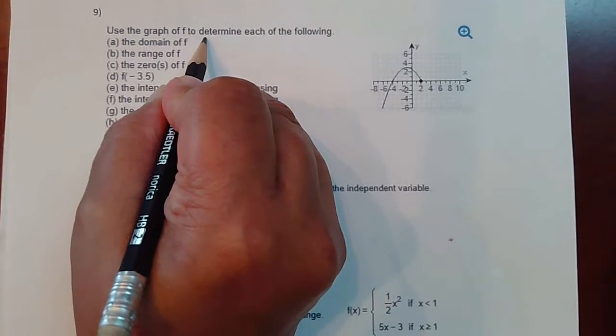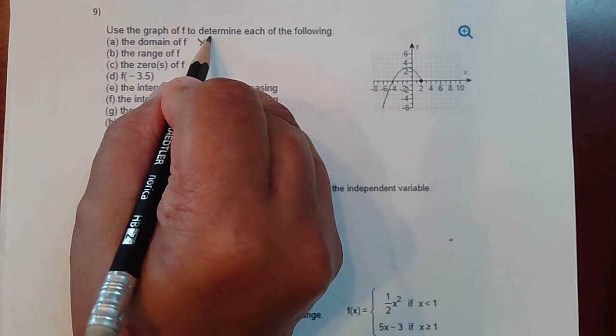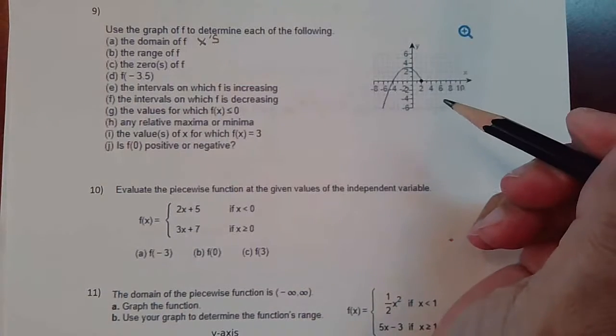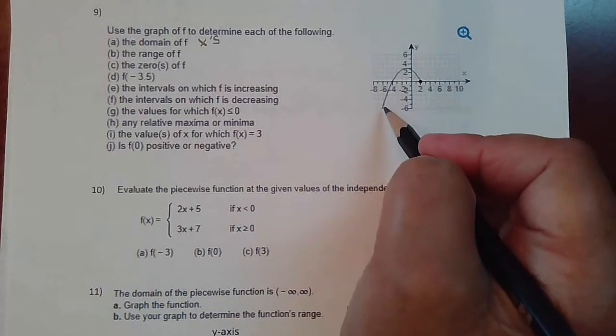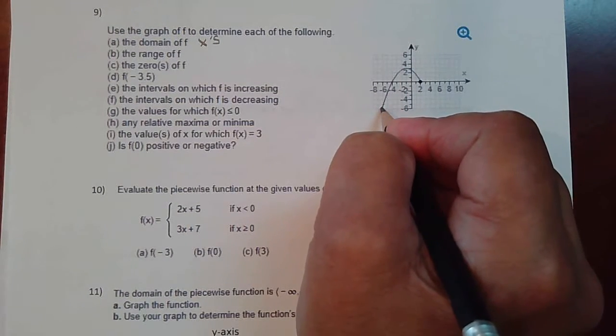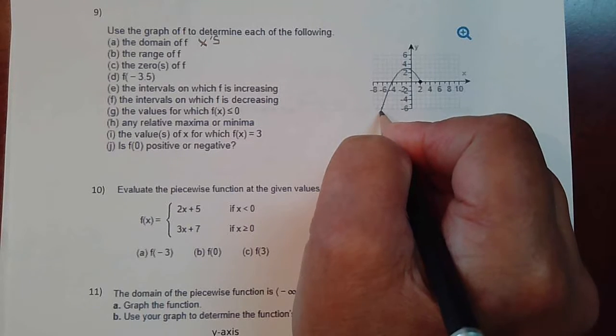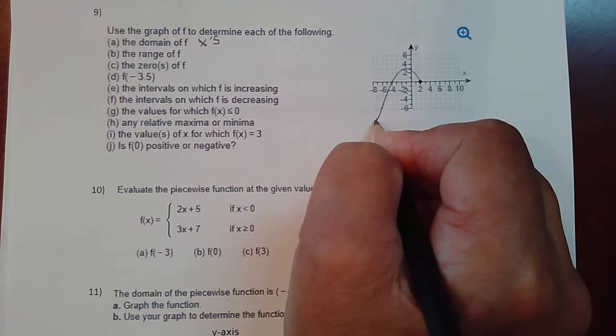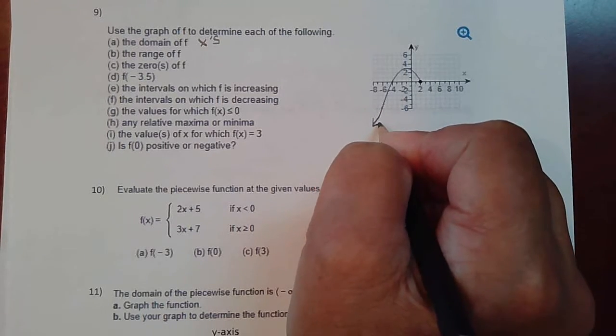Please remember that the domain are the X values. As you look at this, I know there's no arrow here, but this arm actually does flare out ever so slightly, and I want to emphasize that.